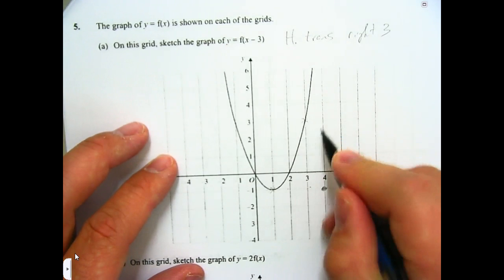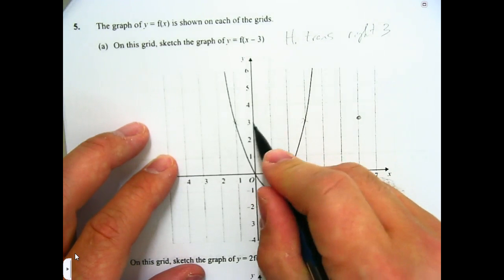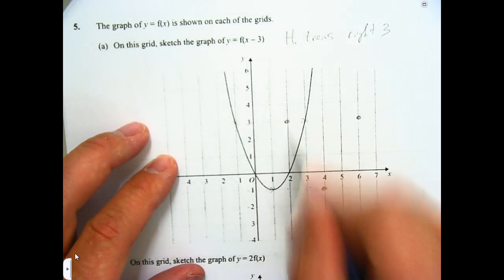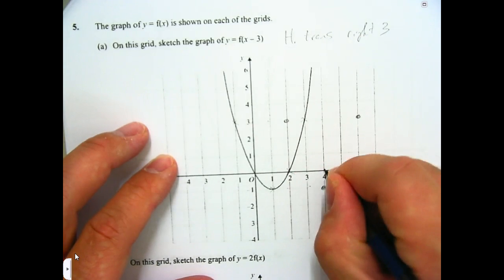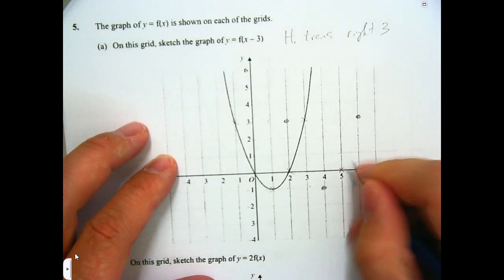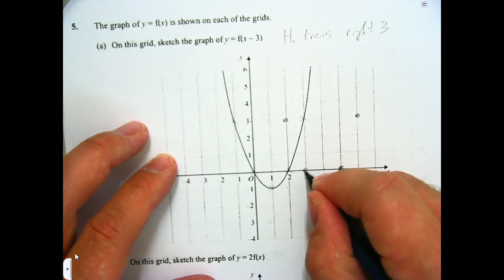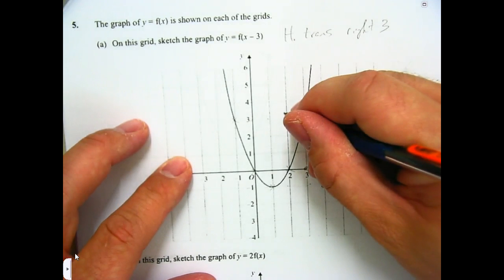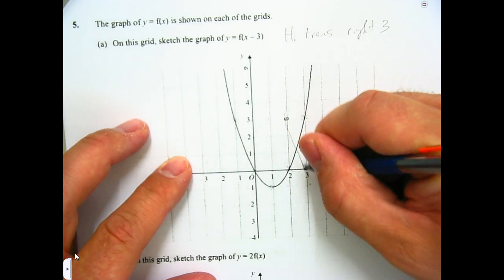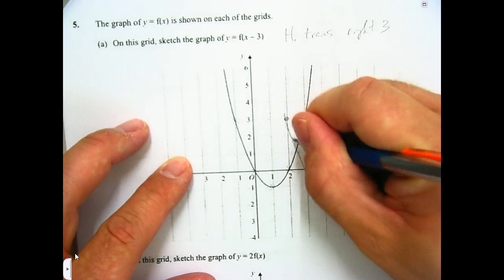This point that's perfect right there, 1, 2, 3. This point, 1, 2, 3. And this point is perfect there, 1, 2, 3. And this point, 1, 2, 3. So that allows us then to go ahead and do a quick sketch of that.